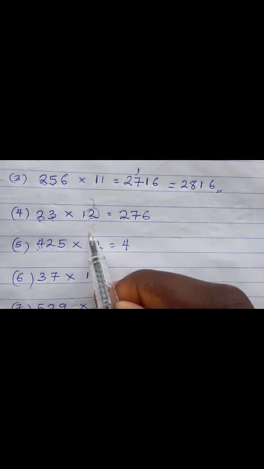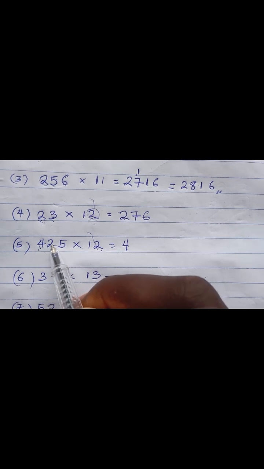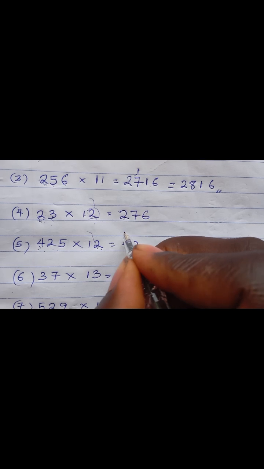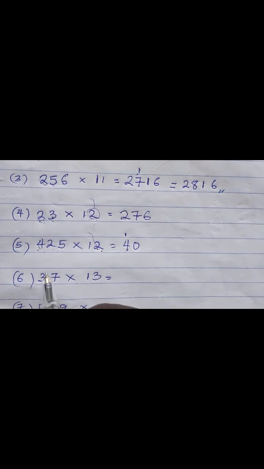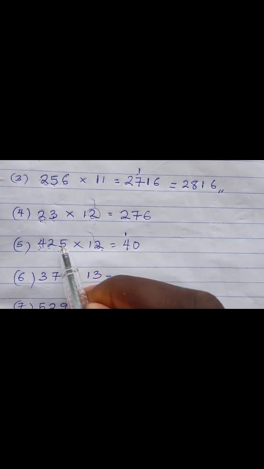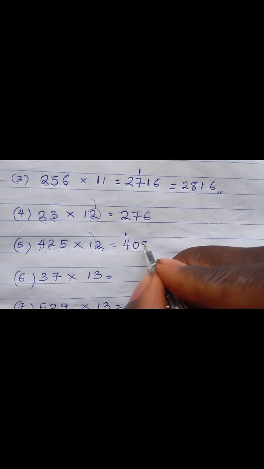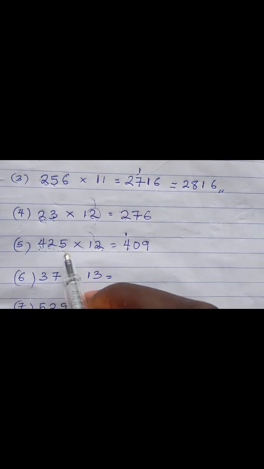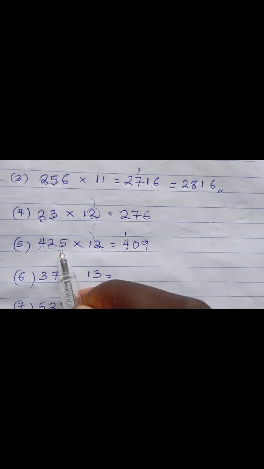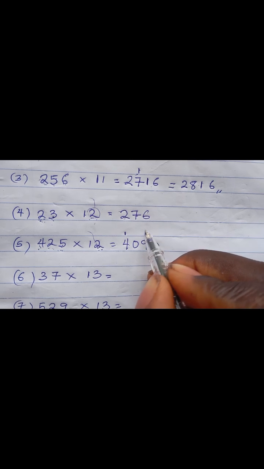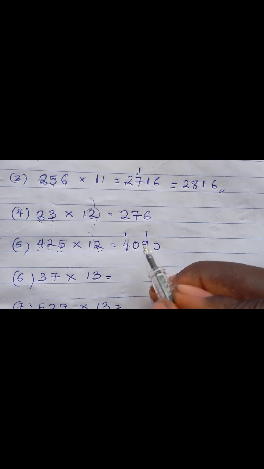Okay, so the next thing to do is 4 times 2, which is what? 8 plus 2 is what? 10. So you write 0 and carry your 1. After that you do 2 times 2, 4 plus 5, 9. So it's 9. All right, so what next? 5 times 2, which is the last thing here. 5 times 2 is 10. You write 0 and carry 1 over.